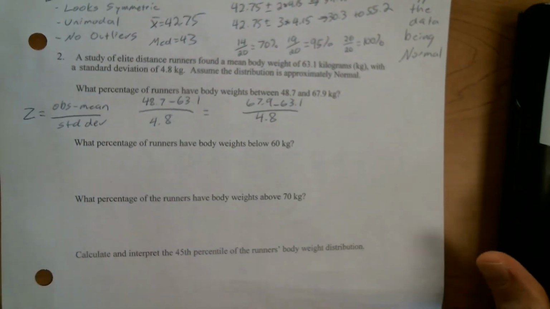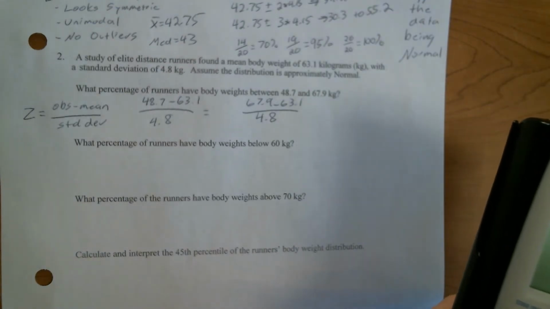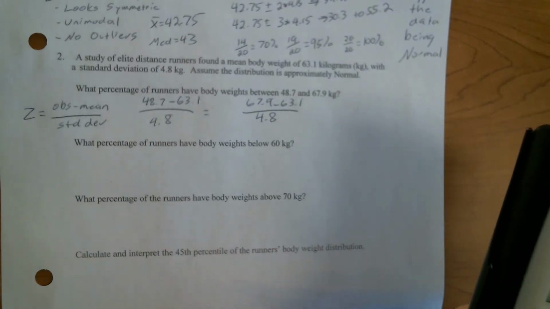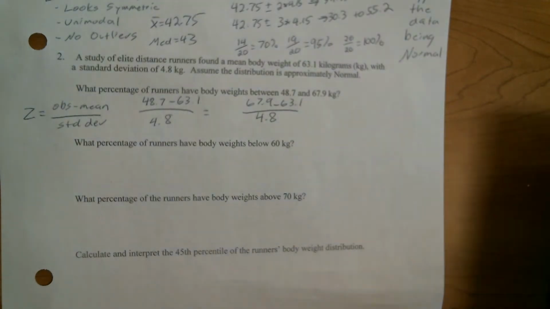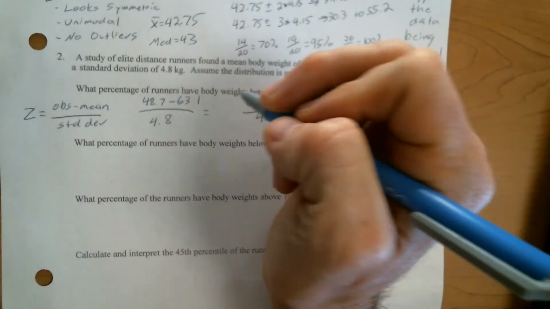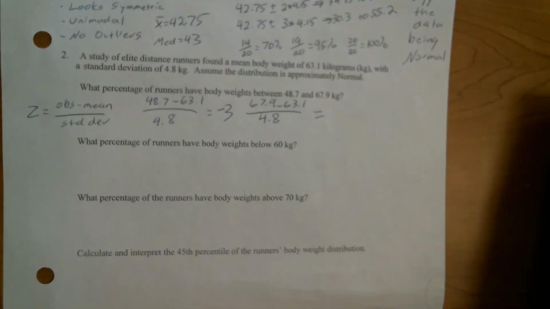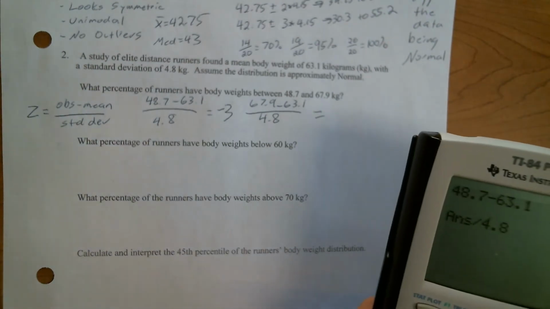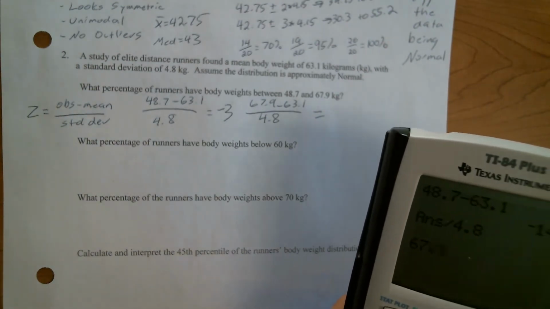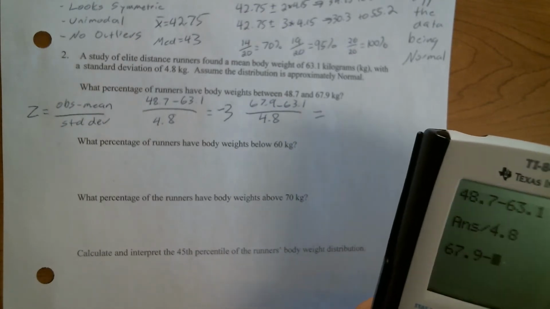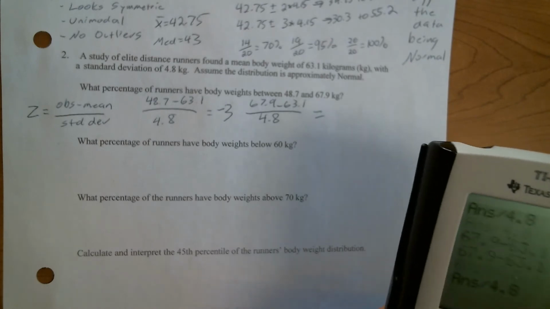Okay. So let's see here, 48.7 minus 63.1 divided by 4.8 is -3. And 67.9 minus 63.1 is going to be 4.8. So that just is going to tell us that it's 1 standard deviation above the mean.